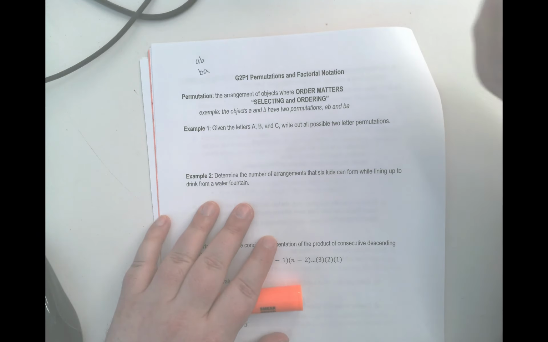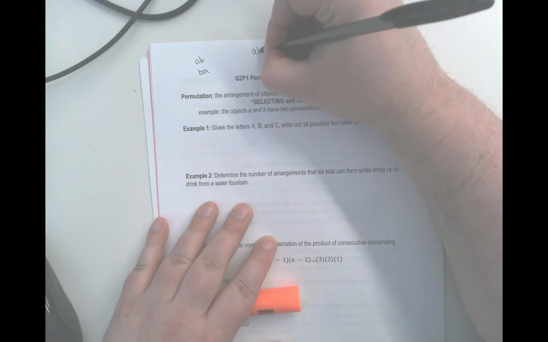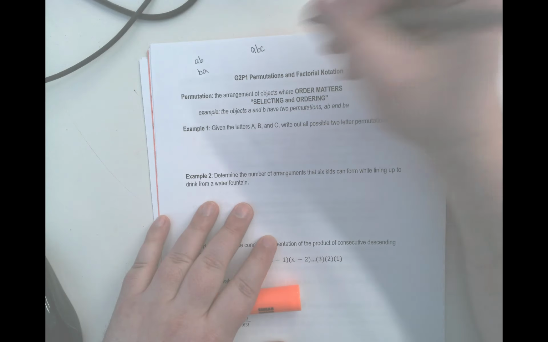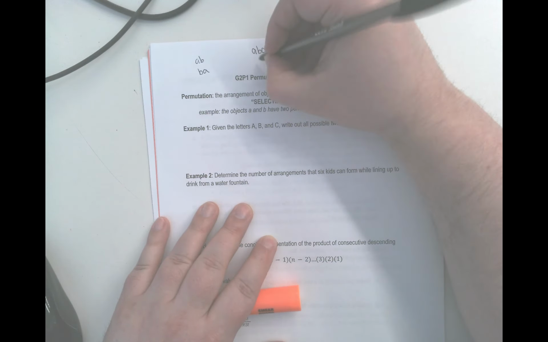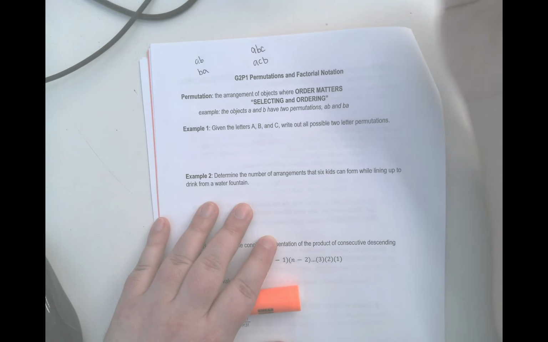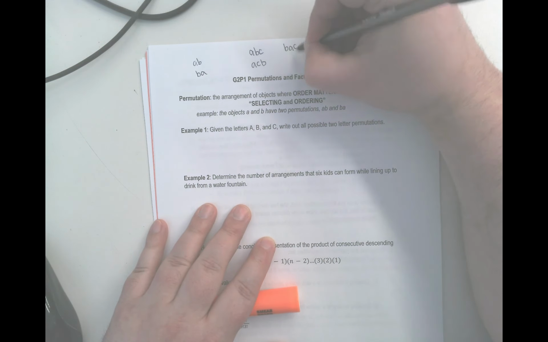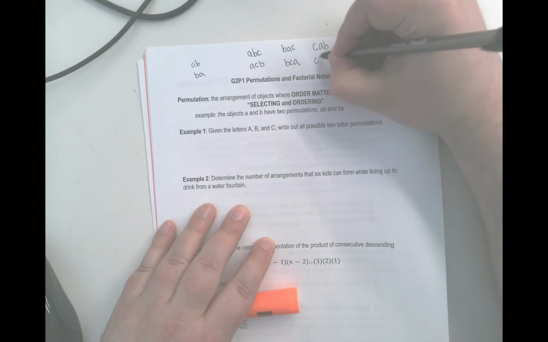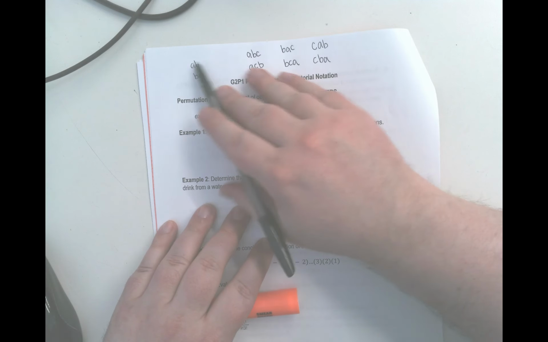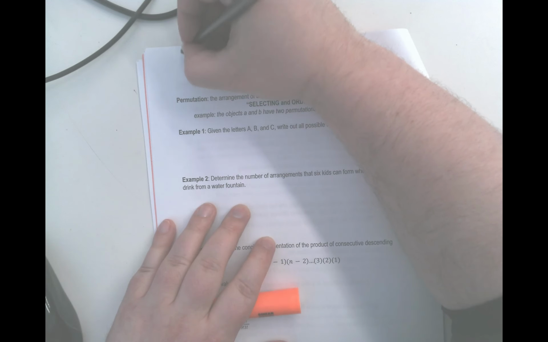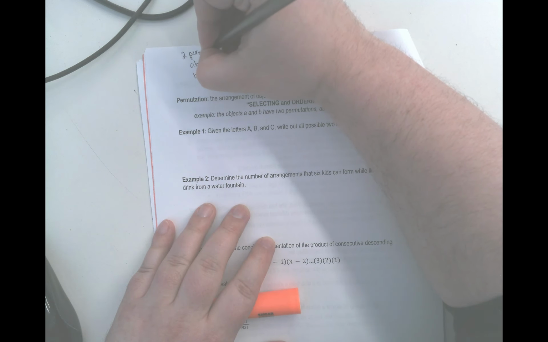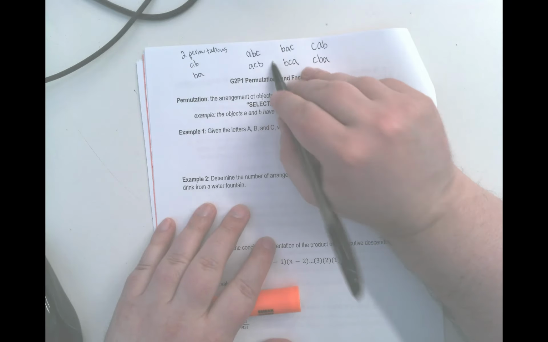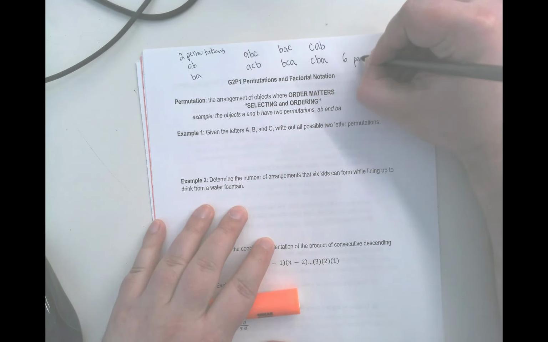If we take into account three letters, so say we have ABC, well, this is one arrangement, and we can rearrange these letters to create different combinations. So we could do ACB. We could do BAC and BCA. Or it could start with a C, CAB, and CBA. So when we had two objects, there were two possible permutations. And when we had three objects, A, B, and C, we had 6 permutations.